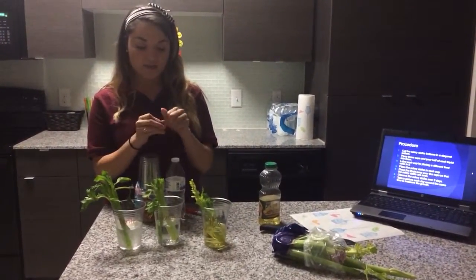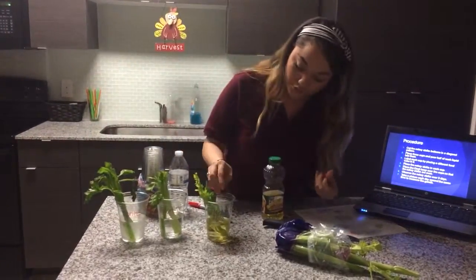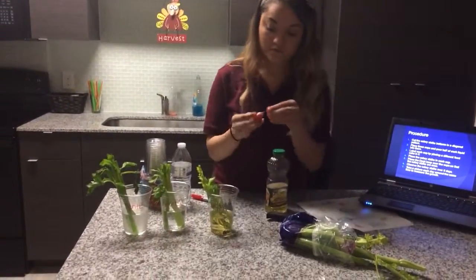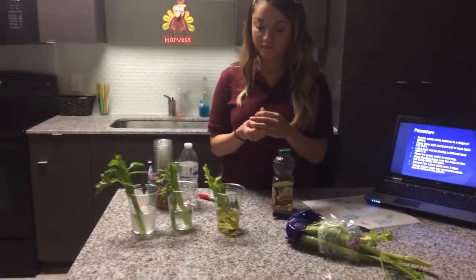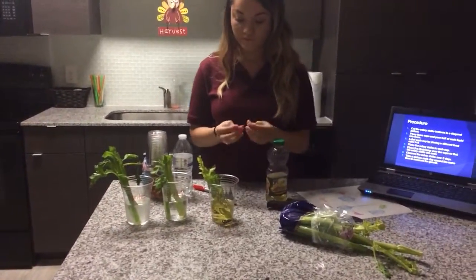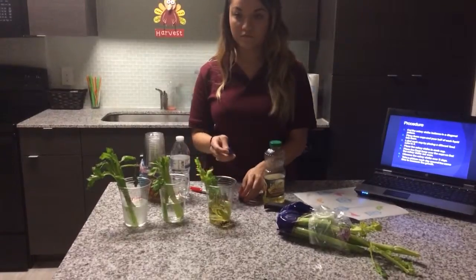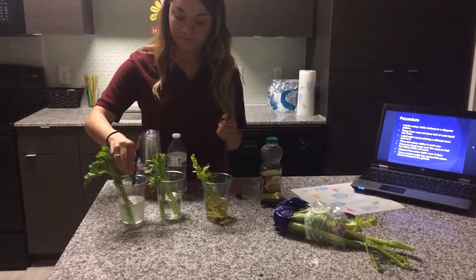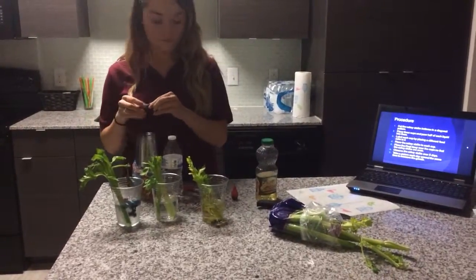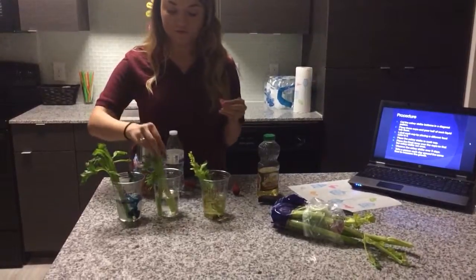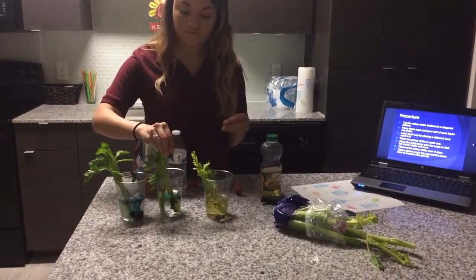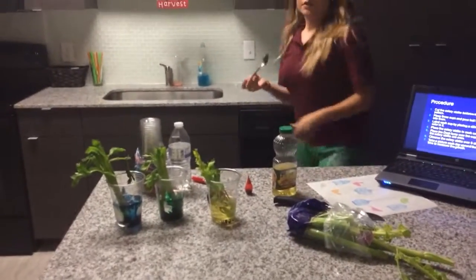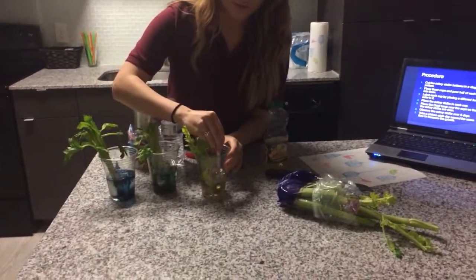So what I did was red for vegetable oil, blue for the Sprite, and green for water. For the vegetable oil, you want to mix it so it can turn red.